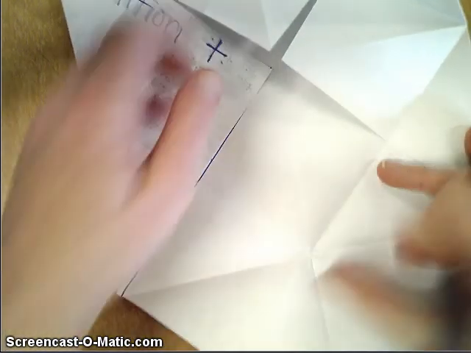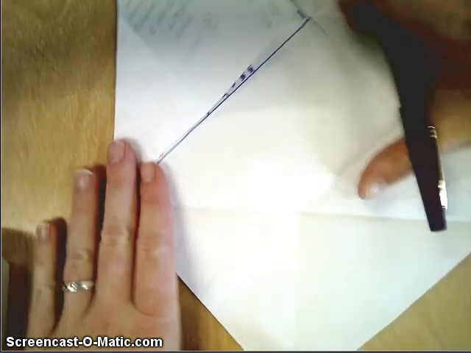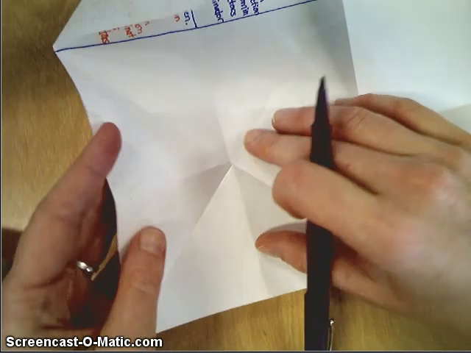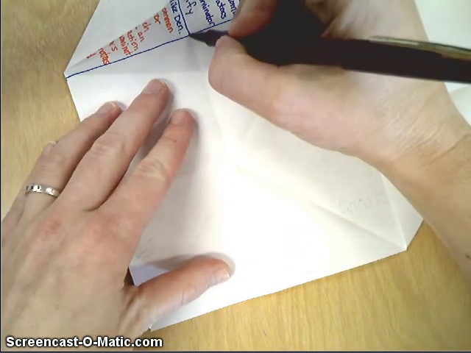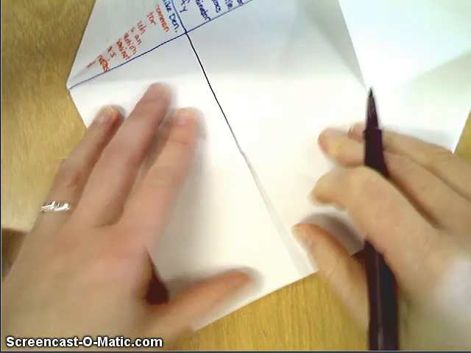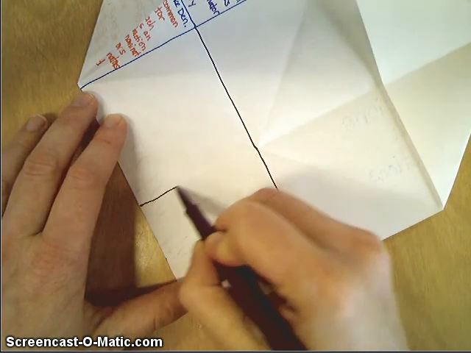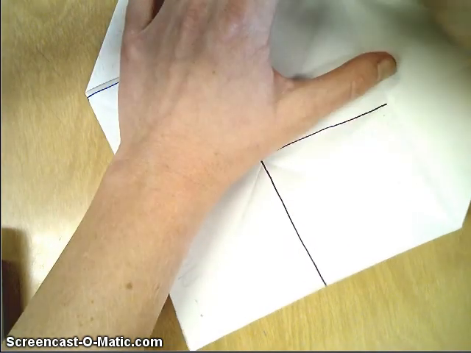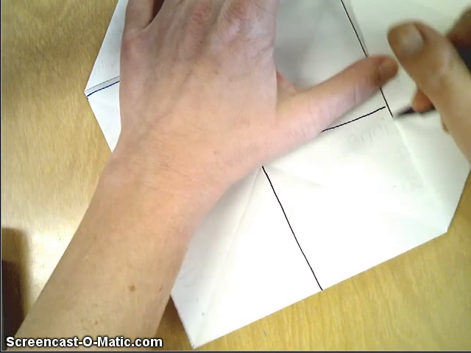Then on the inside, see, there you go. See right there where those creases already are, just trace those. It makes a nice little outline for you to keep your notes organized.